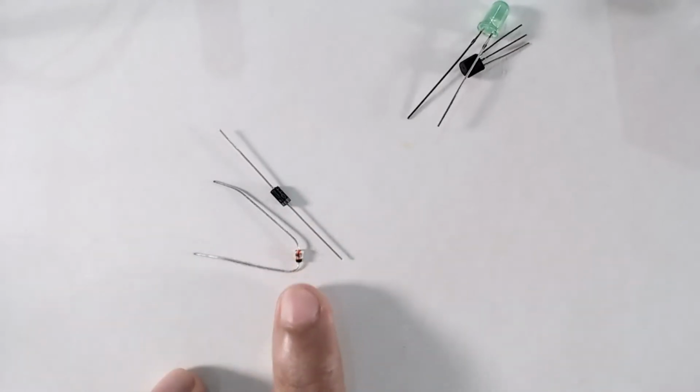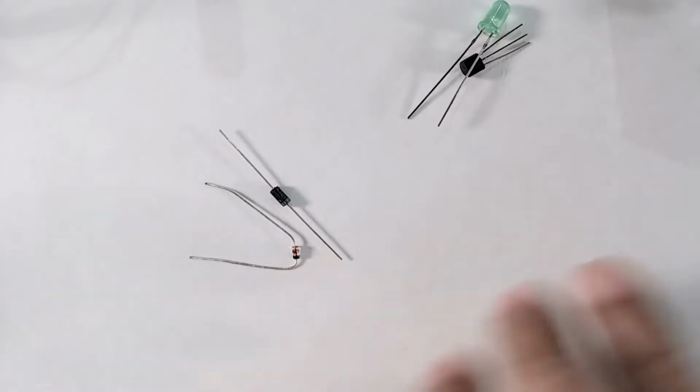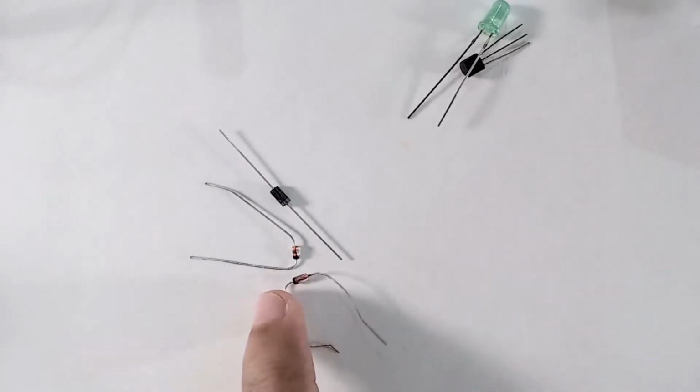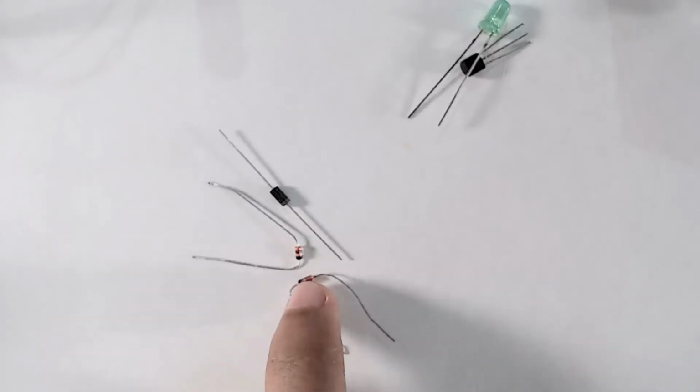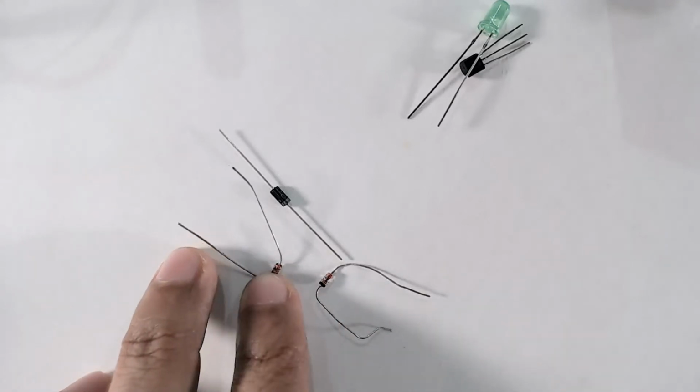I have given three glass type diodes. Two of them are 1N4148, and there is another one which is a Zener diode. In terms of physical appearance, both are the same. You can't easily identify which is which, but if you look closely, you can see 1N printed on it.